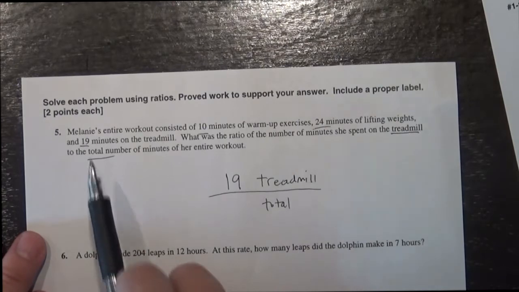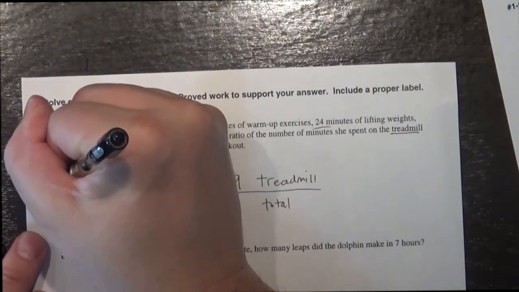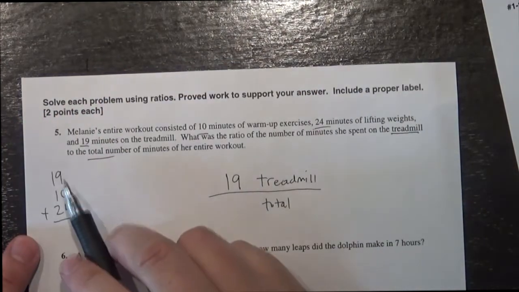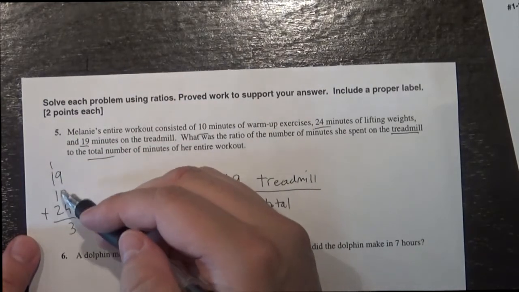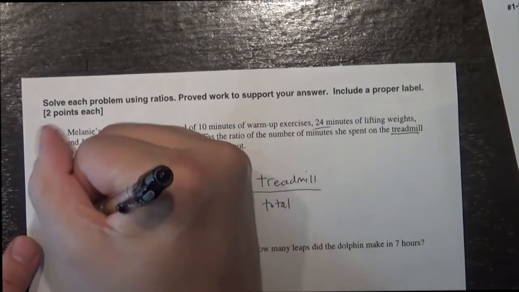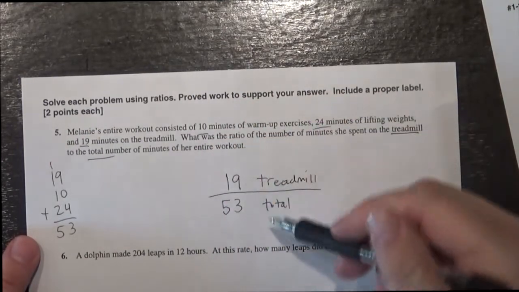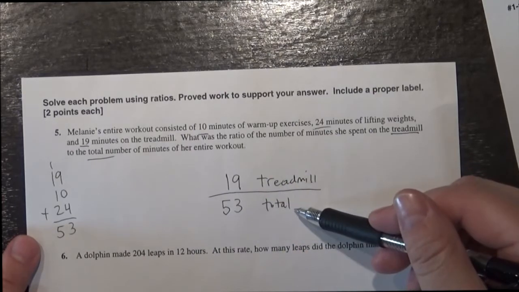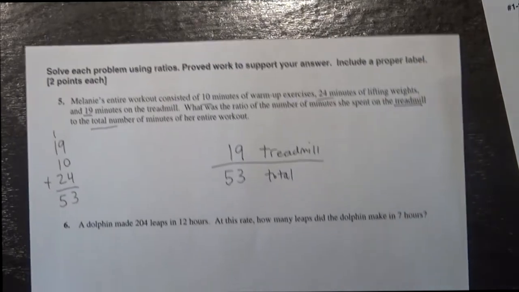Well, the total is 19 plus 24 plus 10, because those are the 3 things that they did at the gym. So 9 plus 4 is 13, and then 1 plus 1 is 2, plus 1 is 3, plus 2 is 5. That means it's a ratio of 19 to 53. 19 on the treadmill, 53 total. Not too bad, but a little bit of work to have to do there off to the side.